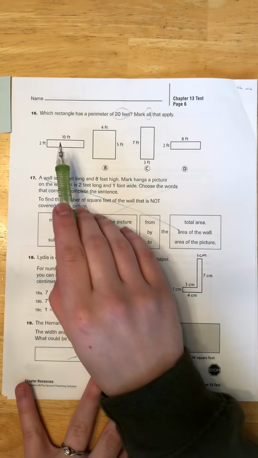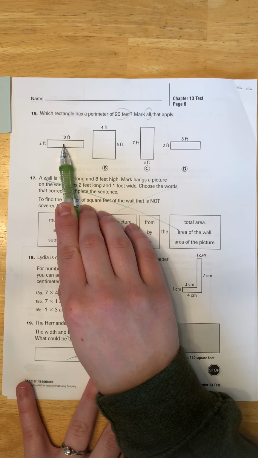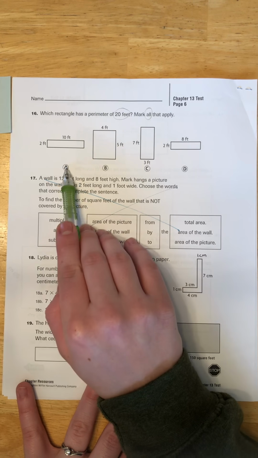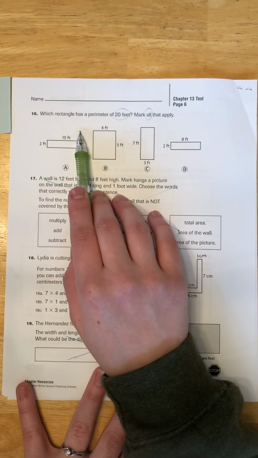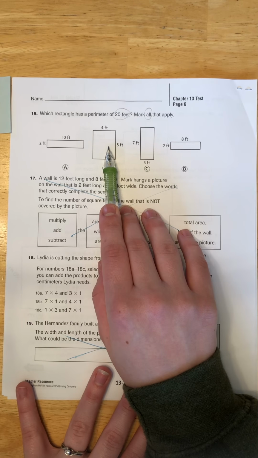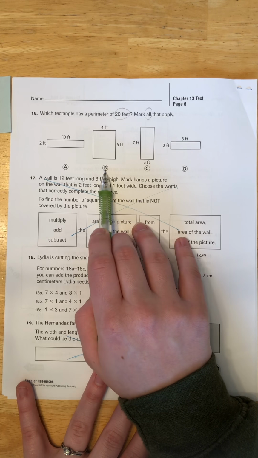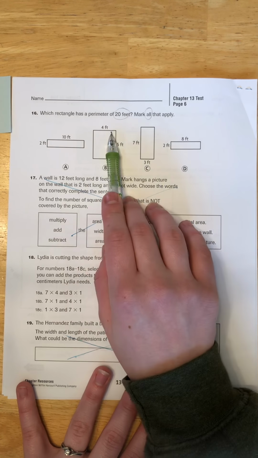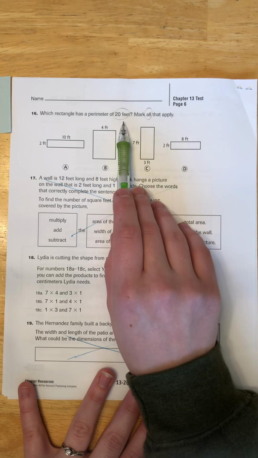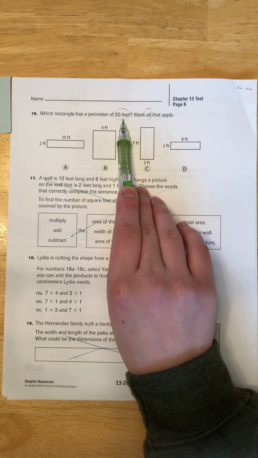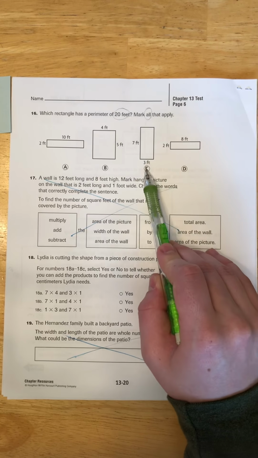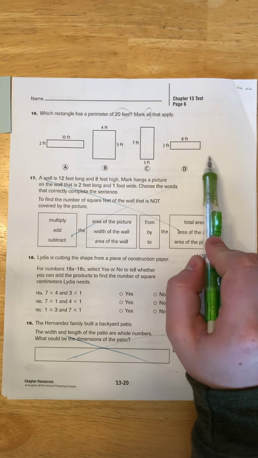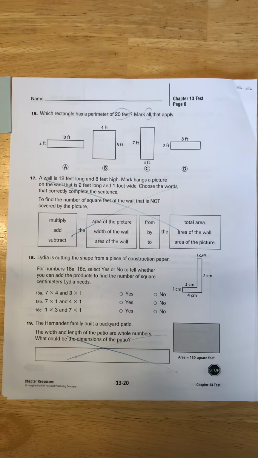Find the perimeter of this shape. Was it 20? Fill it in. If not, cross it out. Find the perimeter of this shape. Was it 20? Fill it in. If it wasn't, cross it out. Do the same for the other two. Do they have a perimeter of 20 feet? If they do, fill it in. If they don't, cross them out. Pause the video and solve 16.